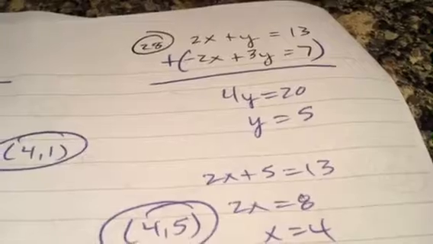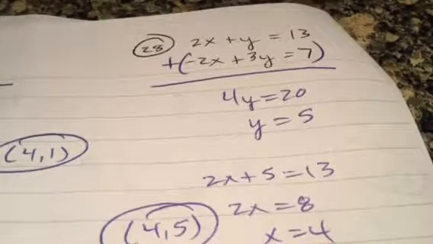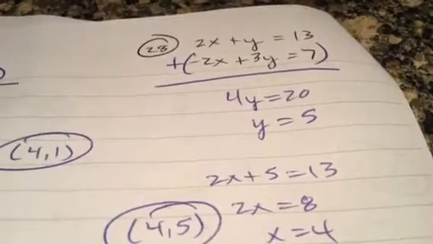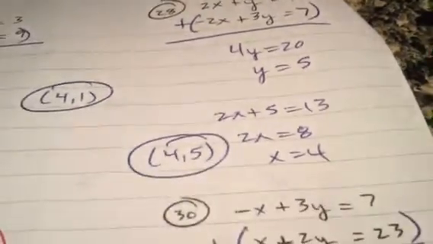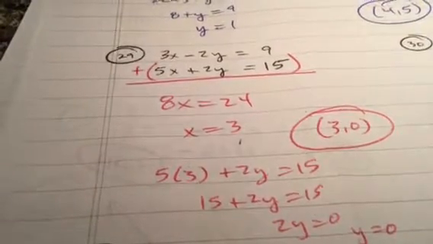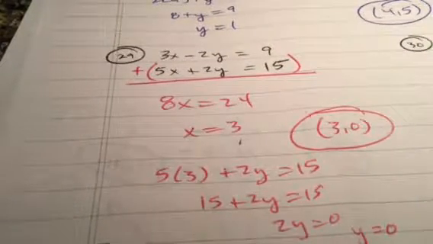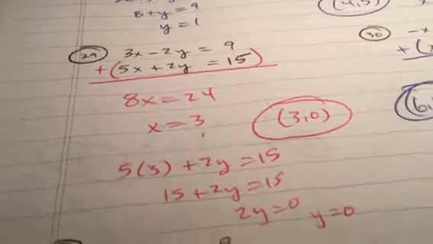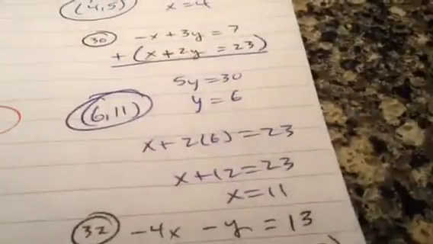Notice here the x's are opposite, so we're going to add them together to get rid of the x's, and we're left with the y's. 4y is 20, y is 5. Plug it in the top equation, you get x is 4. Right here, folks, the y's are opposite. Add the equations together, you get 8x is 24, x is 3. And plug 3 in for x in the bottom equation, you get y is 0.